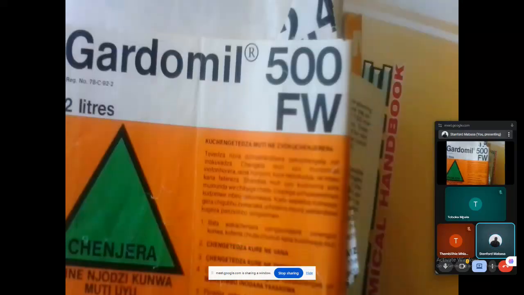It means flowable. Gadomil 500 FW, it means flowable. Gesapax 500 FW means flowable, referring to the formulation or the state in which the product is sold.